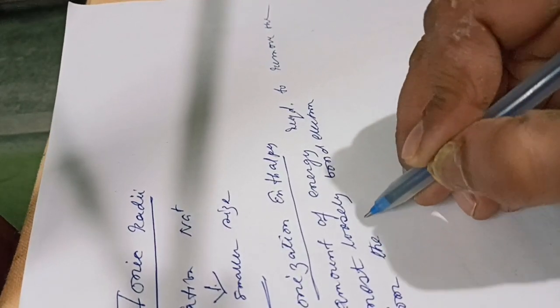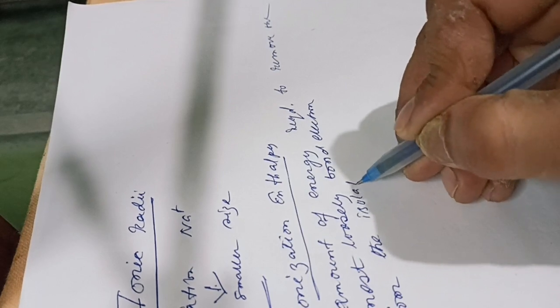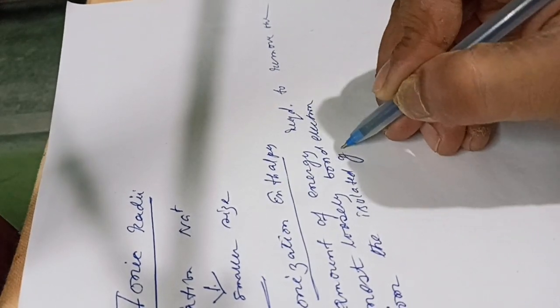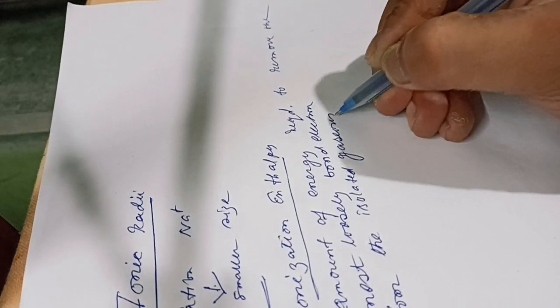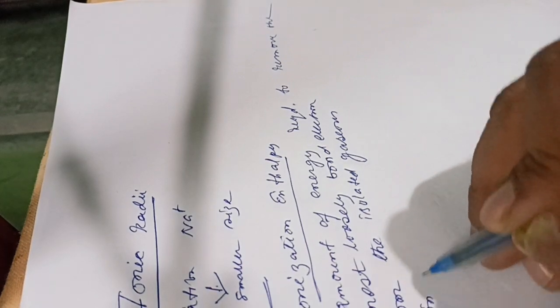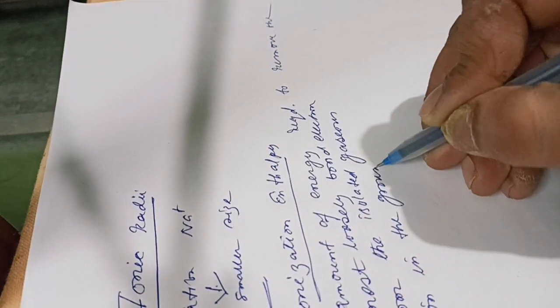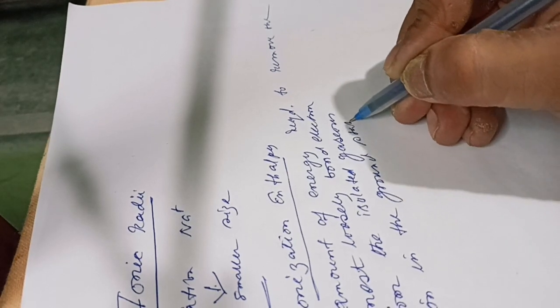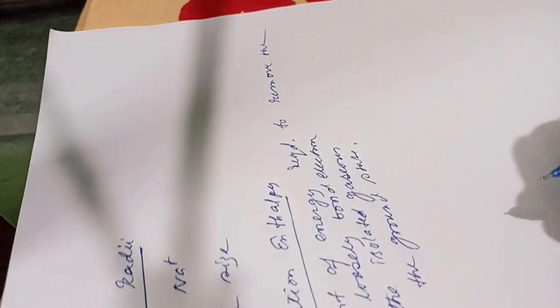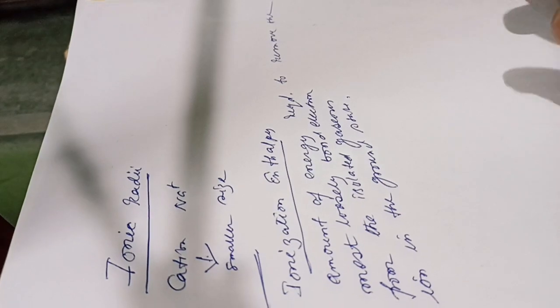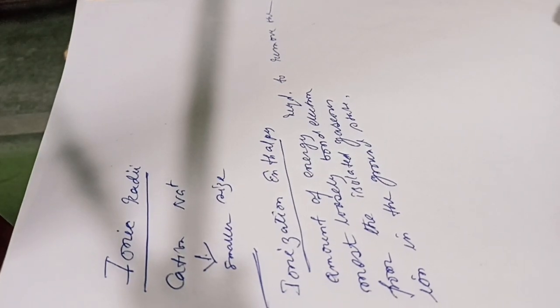From the isolated gaseous ion in the ground state. So it is ionization enthalpy.